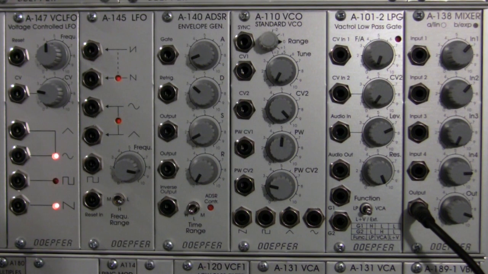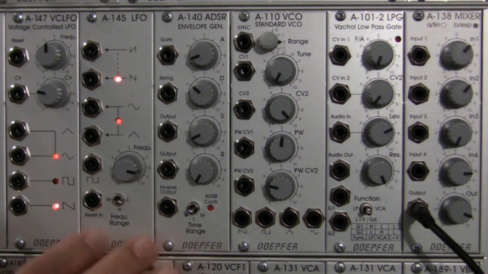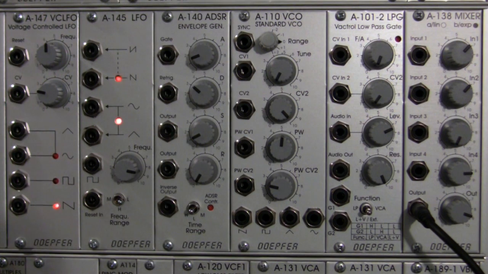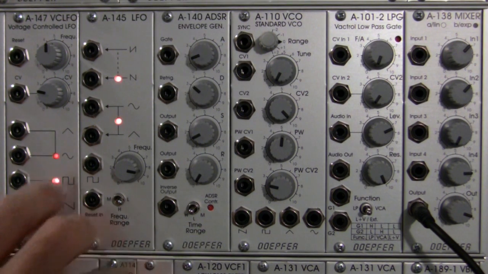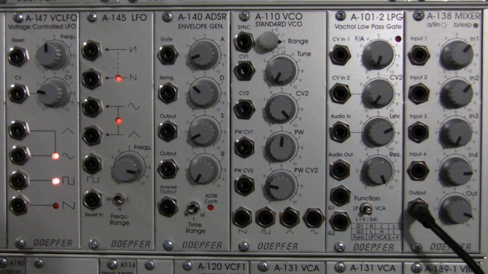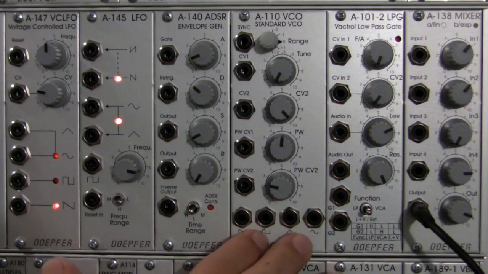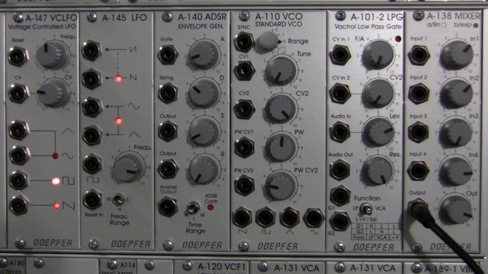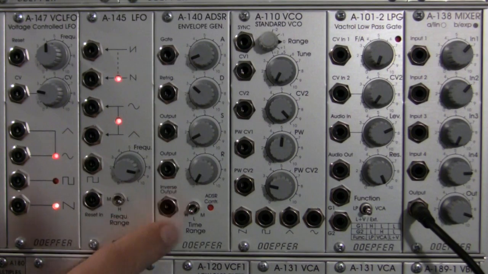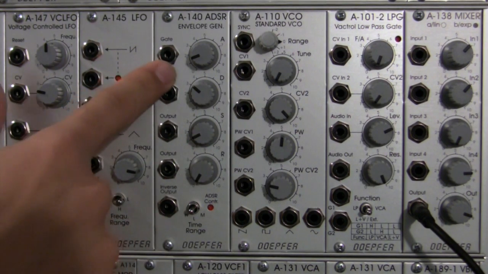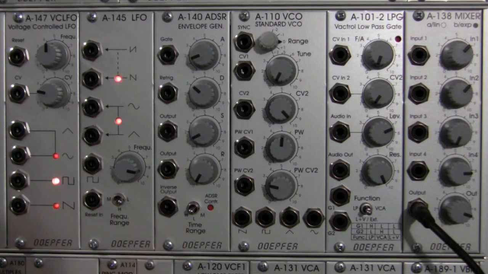Up until now, we've dealt with modulation or control voltage sources that, for the most part, are frequency-based. That is, as you turn them, they tend to move up and down whatever it is that they're modulating. So when we would plug an LFO into a VCO, we'd hear the pitch go up and then down. Envelope generators are a little bit different. They're going to be waiting for a trigger to start their voltage because it does produce a voltage here. And when it senses a gate here at the gate input, that's when the envelope starts.